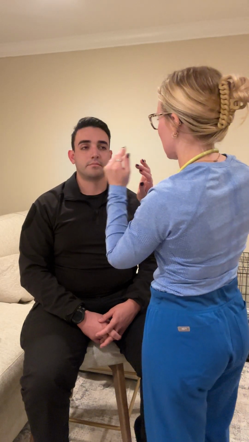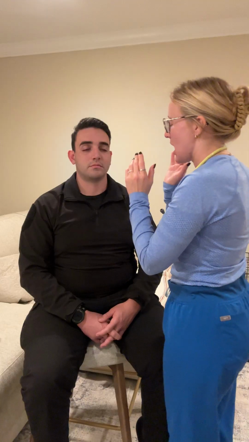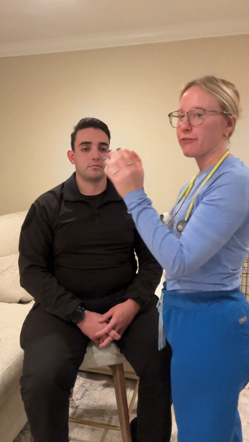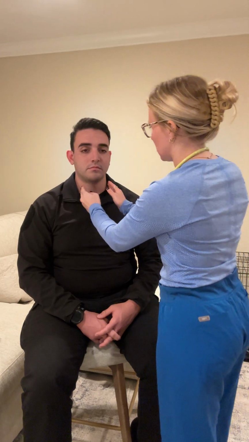Stare straight ahead of the camera. I'm just going to assess his neck. It appears to be symmetric, I don't see any deviation as of right now. What I'm going to do is we're going to assess his trachea, so you can either do this anteriorly or posteriorly. For my examination, I'm going to do it from the front.